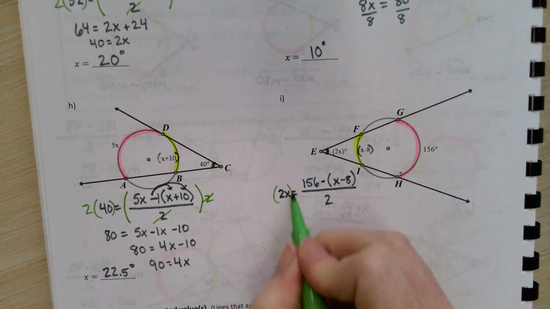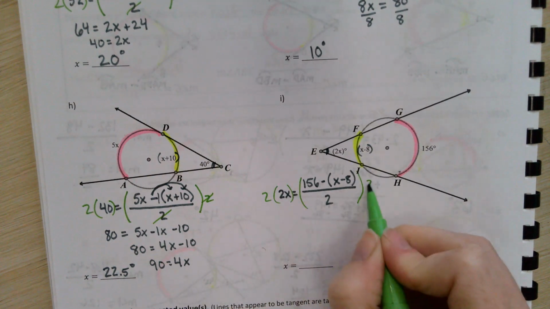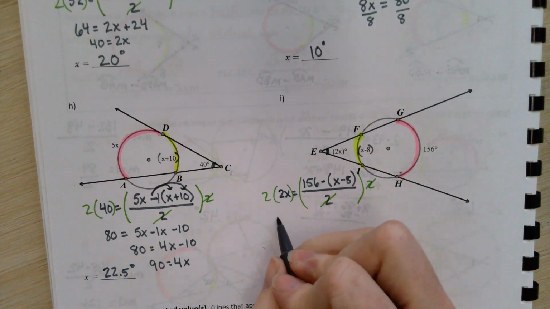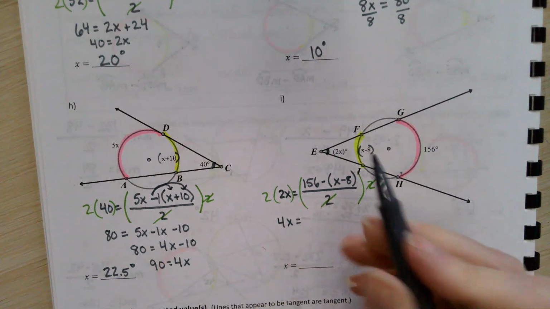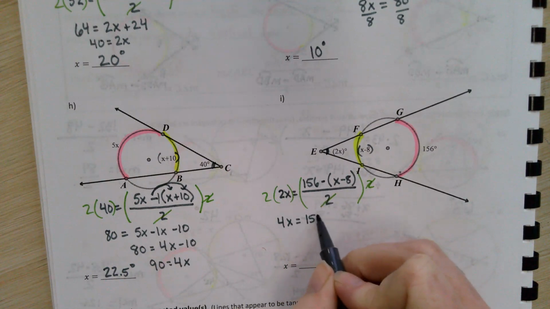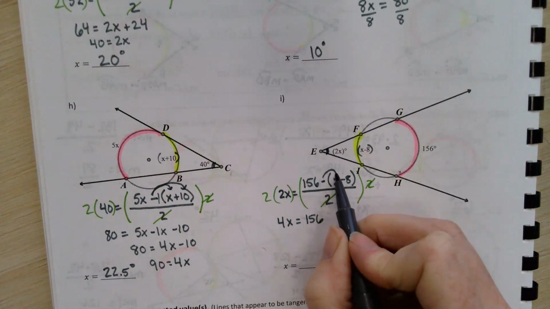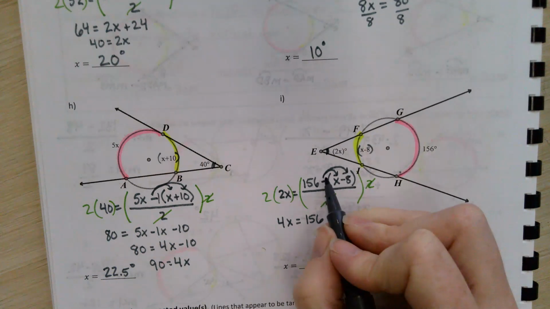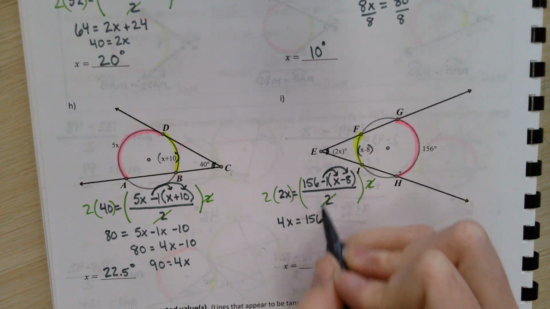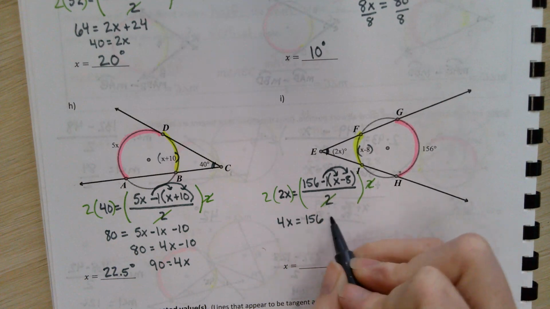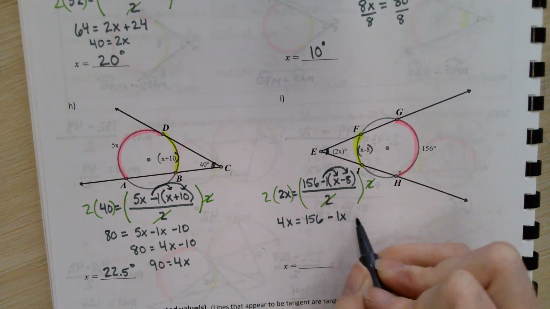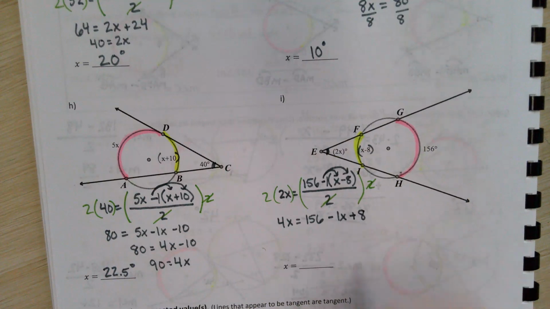Getting rid of that 2 quickly will leave us with 4x equal to 156, but then minus x and minus -8. Again, you can think about that as a -1 if you need to. Negative times x, and then -1 times -8 will become a +8.